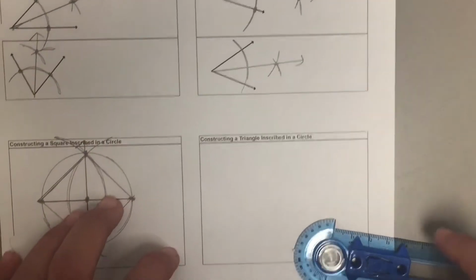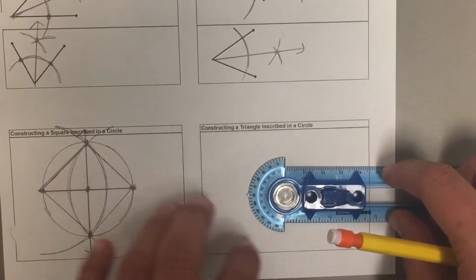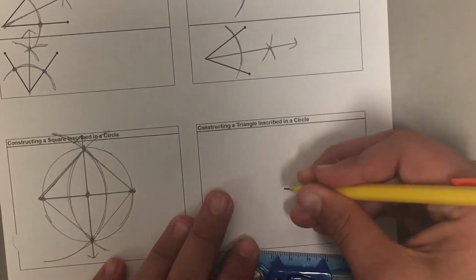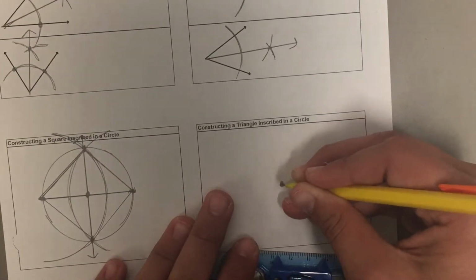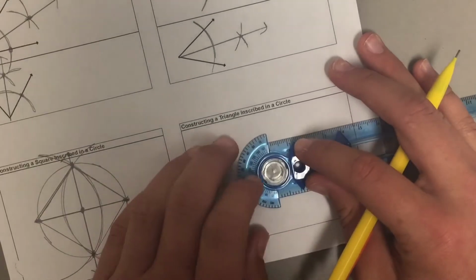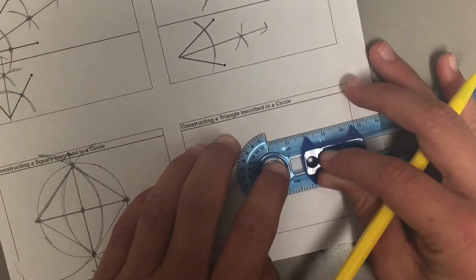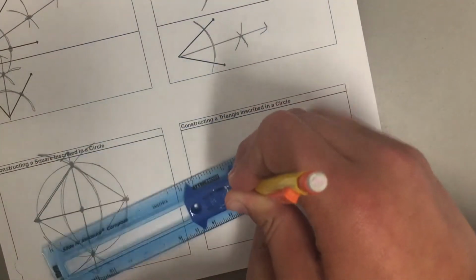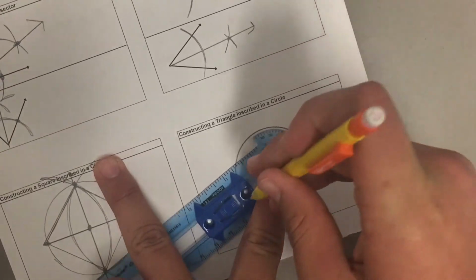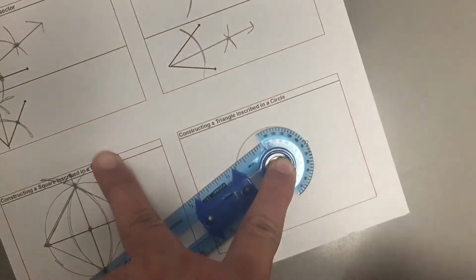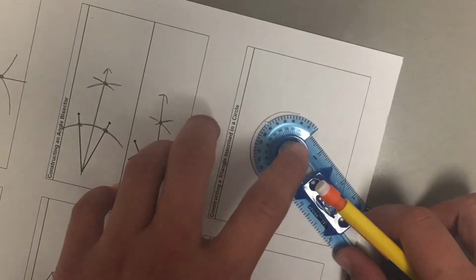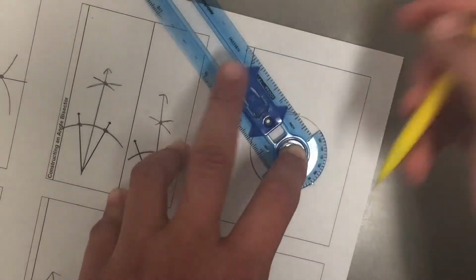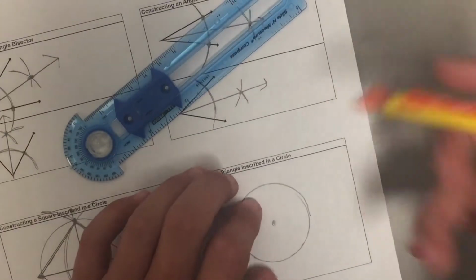And in constructing a triangle inscribed in a circle, it doesn't really matter where you have your radius at, but you just need to have the center of your circle. I'm going to move my radius out to 2 centimeters, and then you're just going to go around and make a circle.